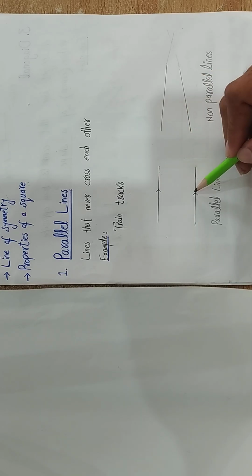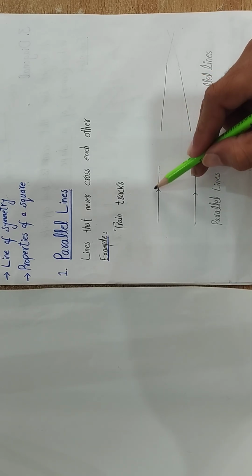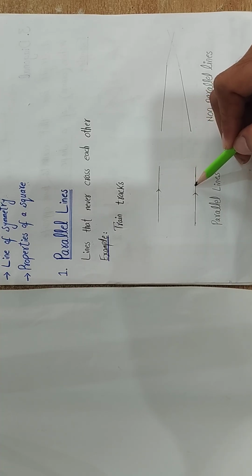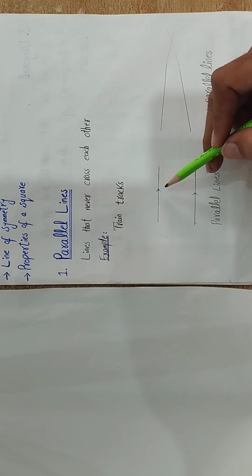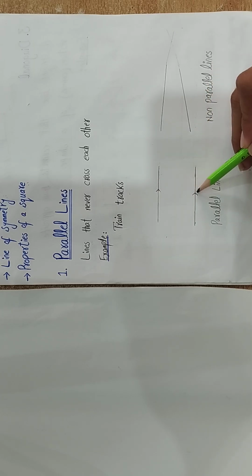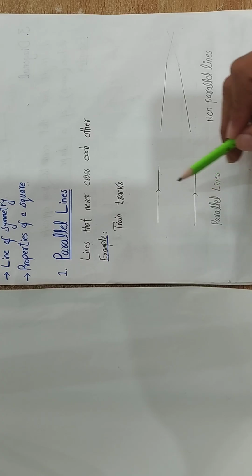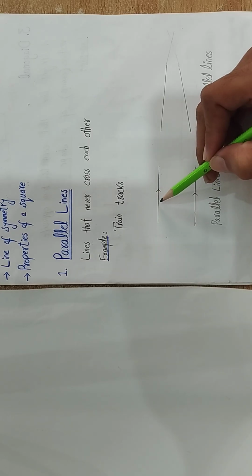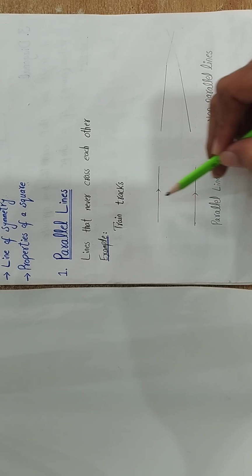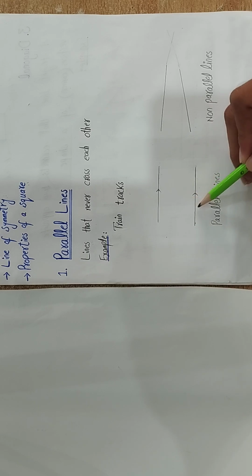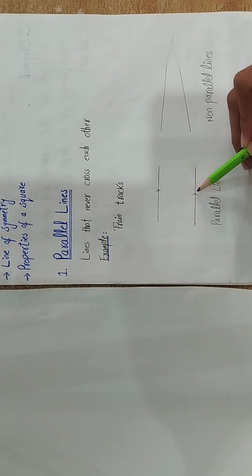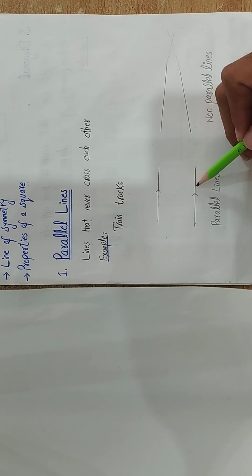Here you can see that I have drawn two small arrows on these lines. They represent that these two lines are parallel. So whenever you see two or more lines with arrows drawn on them, it means that those lines are parallel to each other. The direction of the arrows does not matter. The arrows may be in the leftward direction or in the rightward direction, but if there are arrows on the lines, it means they are parallel to each other.